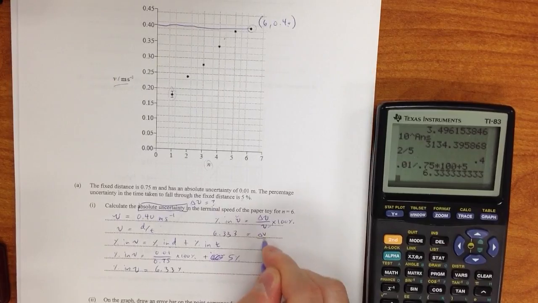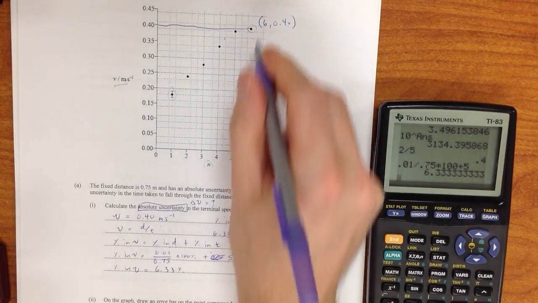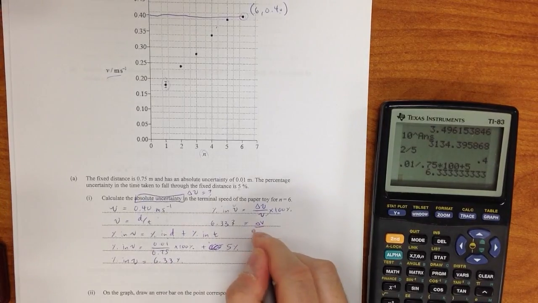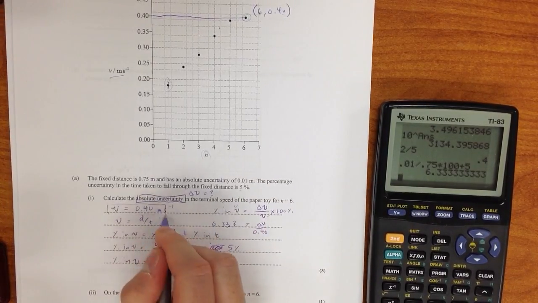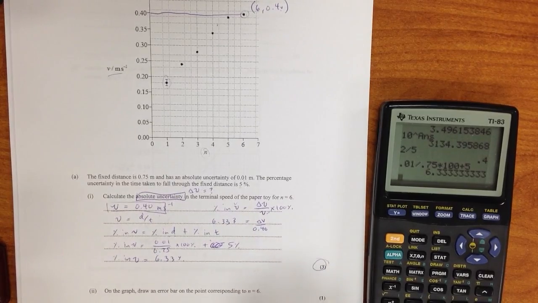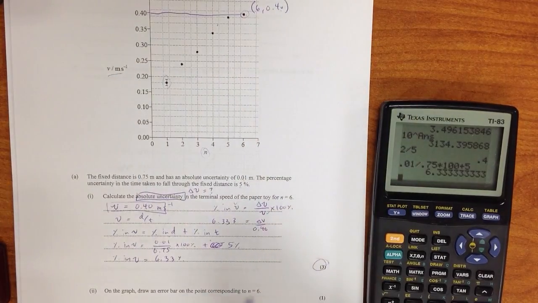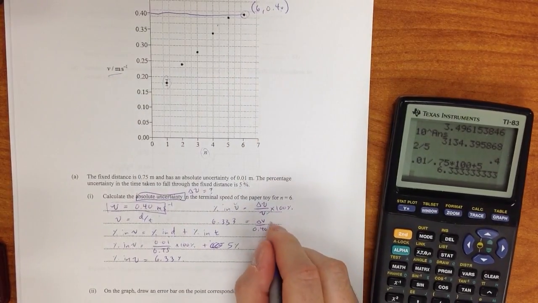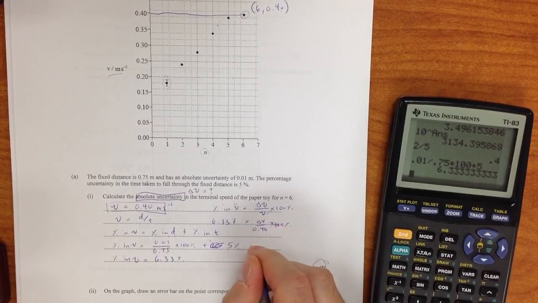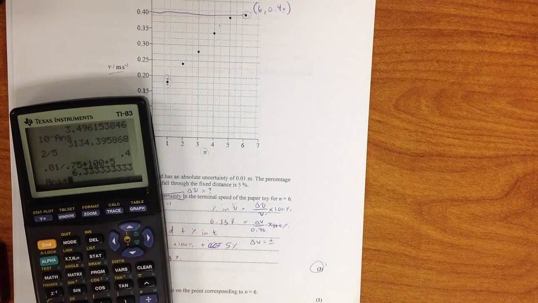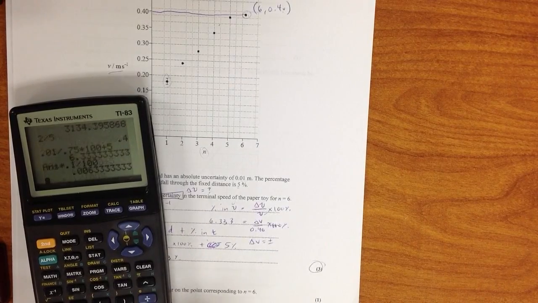Delta V is the unknown. What's the speed at N equals 6? Oh yeah, the speed is 0.40. We wrote that down there. It's important to write down values that you obtain from the graph. It's usually one of the points that you earn. Just writing down the value from the graph is one of the points. Alright, times 100%. You find delta V, and it's plus or minus. Make sure it's just one sig fig. Let's see, 6.333 times 0.4 over 100.